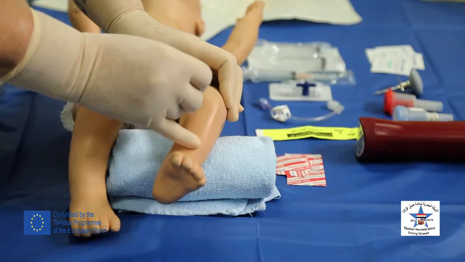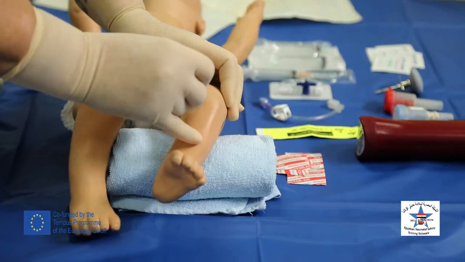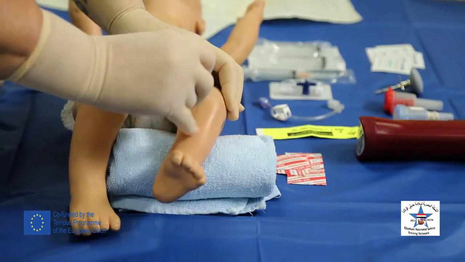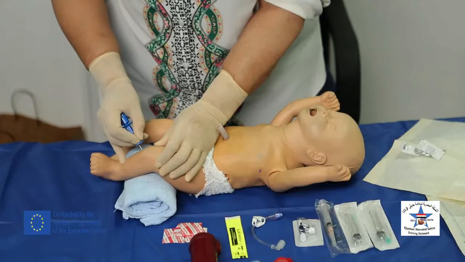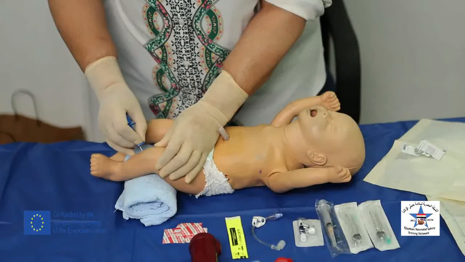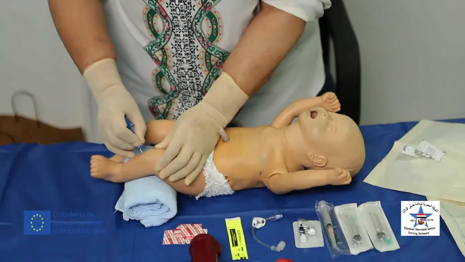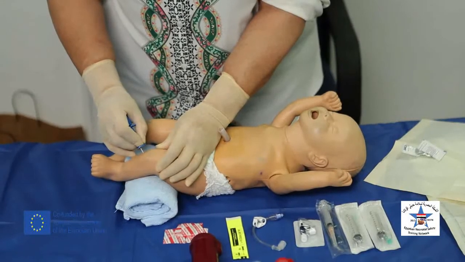This is the periosteal bone. And then with regular sustained pressure and a screwing movement of the needle, puncture the periosteum. The periosteum is punctured when we feel a pop-off or a give-way resistance.